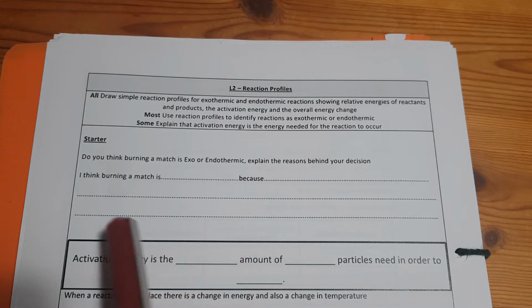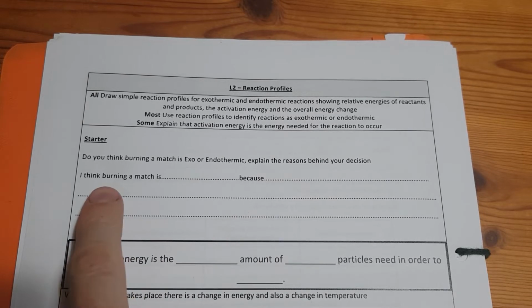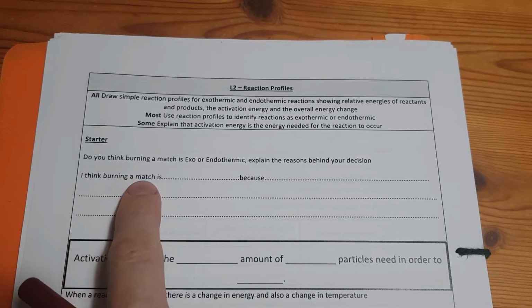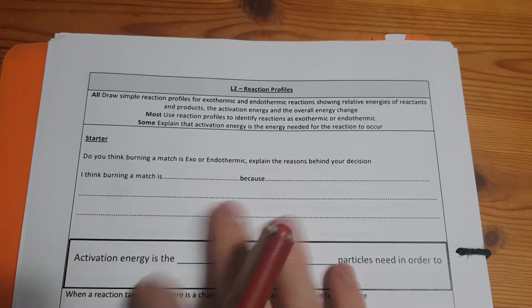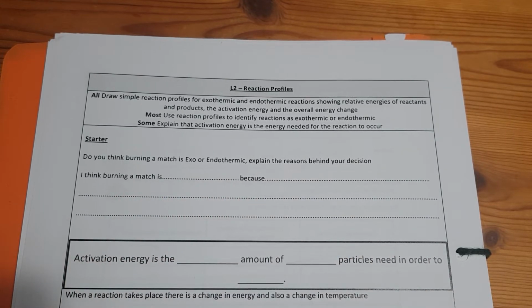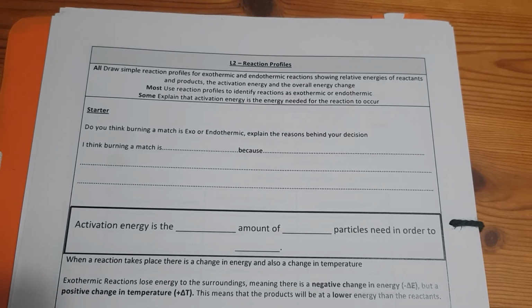So the first thing here is a quick start activity. I think burning a match is... So again, you can be completing that yourself. You don't even need to be going through that, but things to consider are when you burn a match, what evidence is there for it being exo or endothermic? And think about that particularly in terms of the energy transfers. Is it taking energy in? Is it giving energy out? What kind of temperature change would you expect in that reaction?